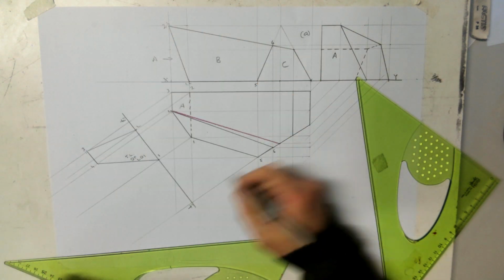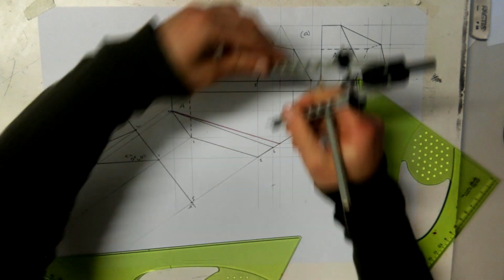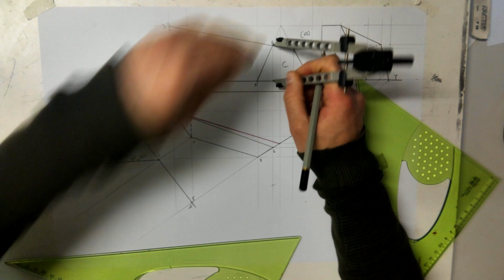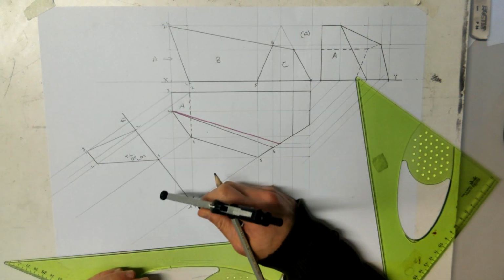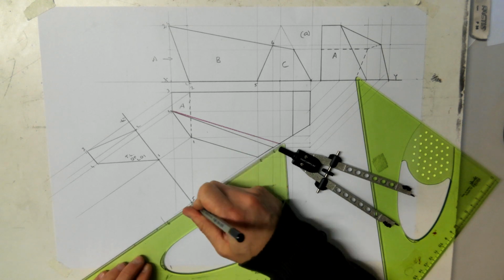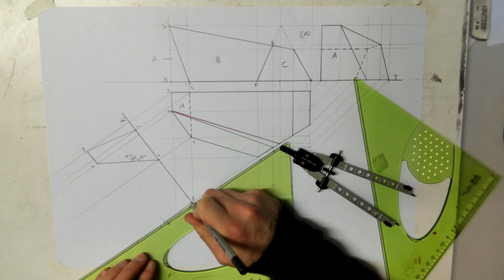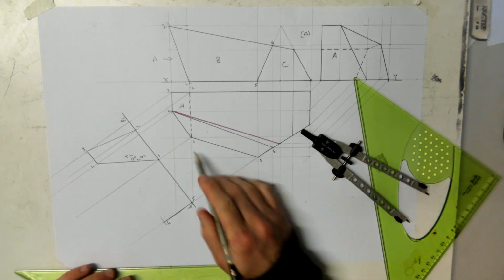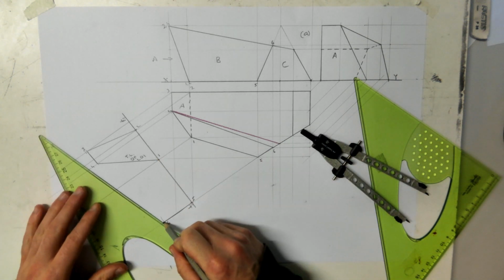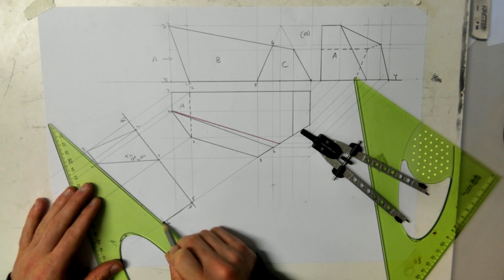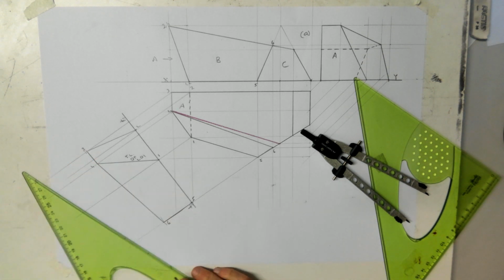So 5 is on the ground, there's 5 there, 6 is up this height here, follow it out, follow it down. So 1 connects to 5, 5 connects to 6, 6 connects to 4, and then 4 goes back to 1.